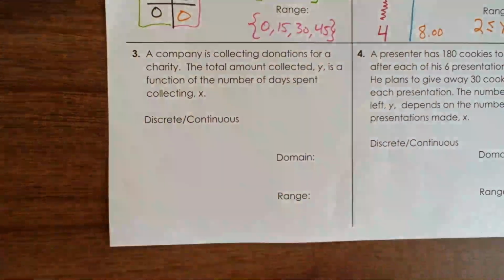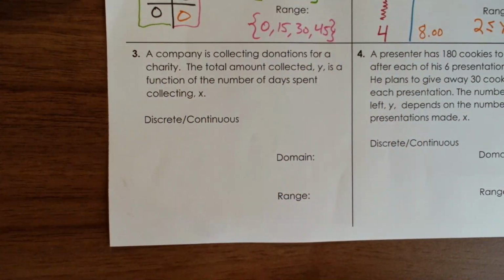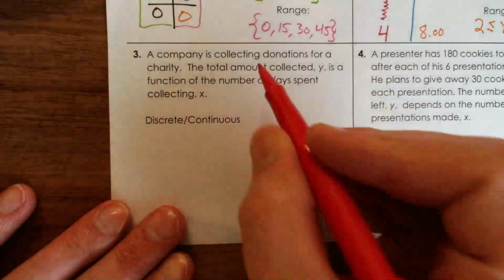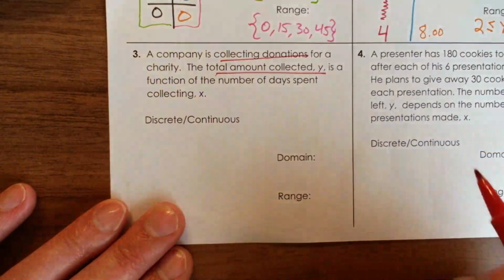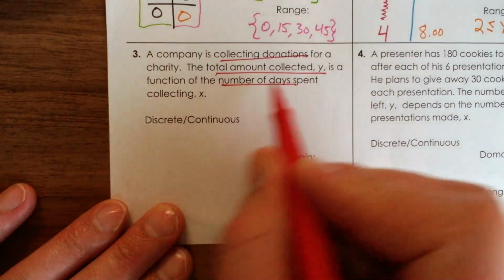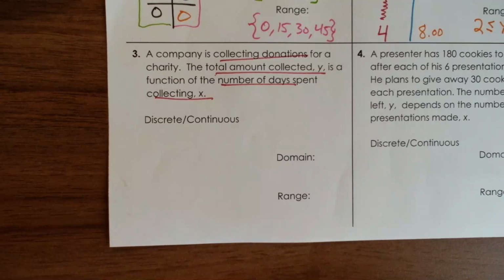Question number 3. A company is collecting donations for charity. The total amount collected, y, is a function of the number of days spent collecting, x. Okay, so this one's kind of odd. Let's talk about this one. It says a company is collecting donations for a charity. The total amount collected, y, is a function of the number of days spent collecting.